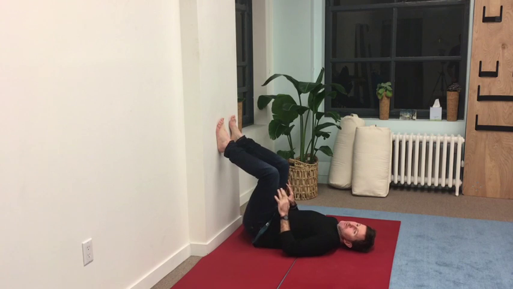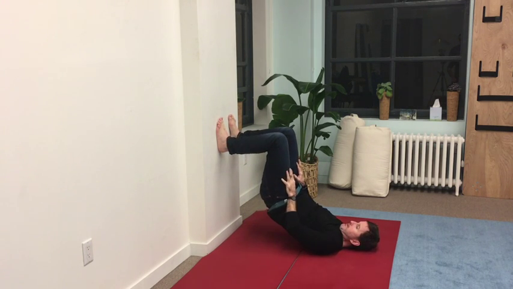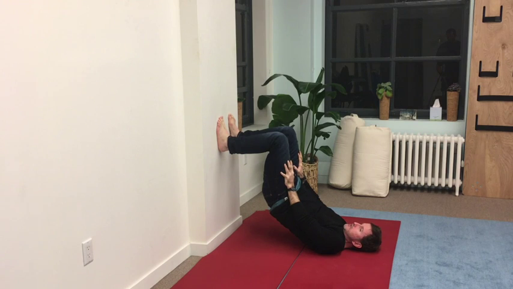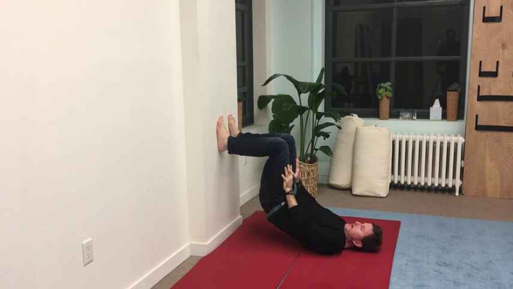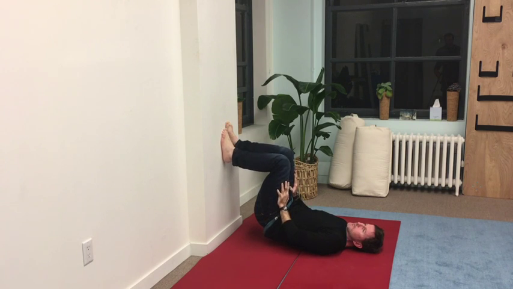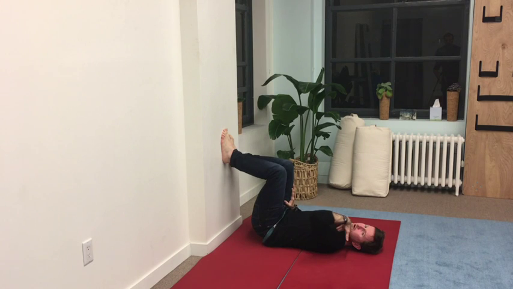And now we're going to go up on the nape of our neck. My hands are going to be pressing into my thigh. My feet are going to be pressing into the wall. And as I do that, I'm going to roll out my back vertebrae by vertebrae as I contract the front of my body and produce a stretch on the back of my shoulders and the back of my back.